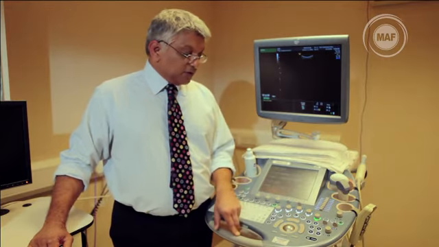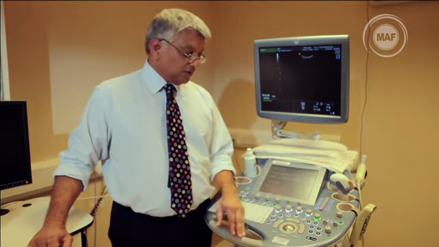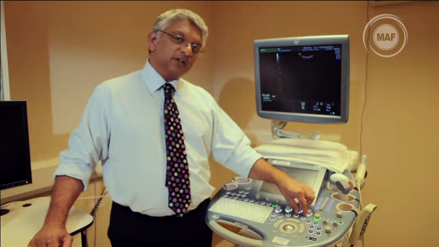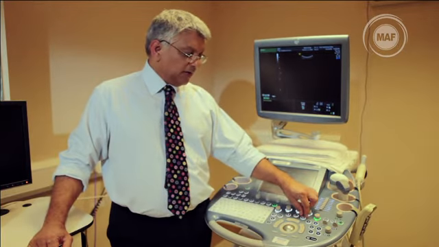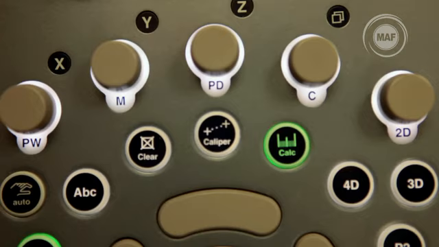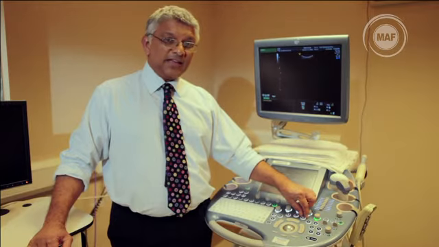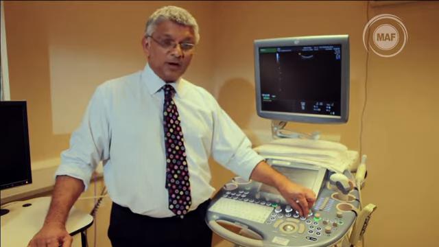The other buttons that you'll see are for when you want to do calculation. Usually you'll see two little buttons for calculation. One will have an icon of a ruler and it'll say calc, and that's to go into the calc and measure BPD and things like that, your OFD, other biometry.